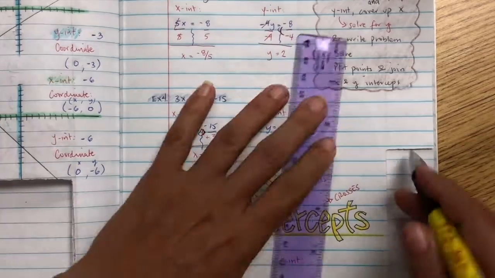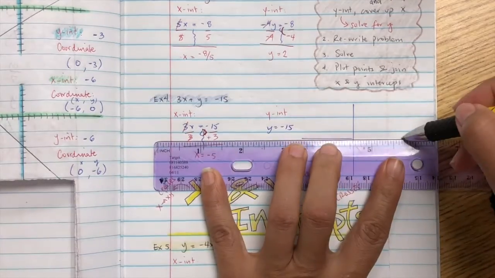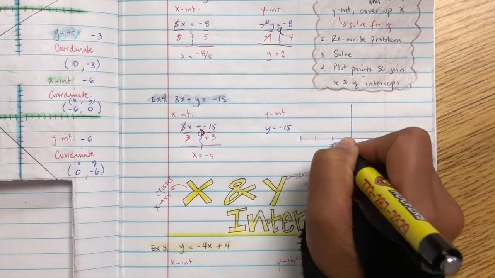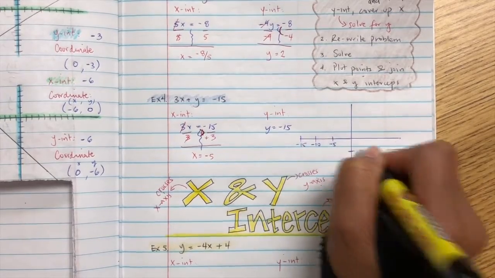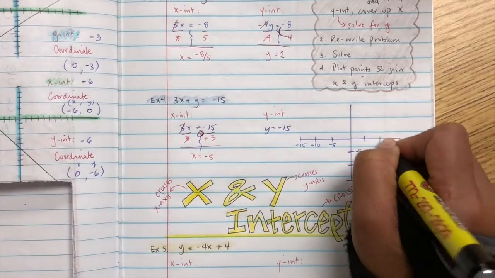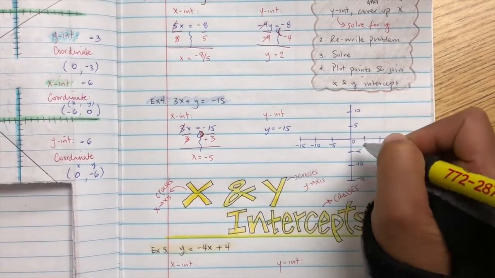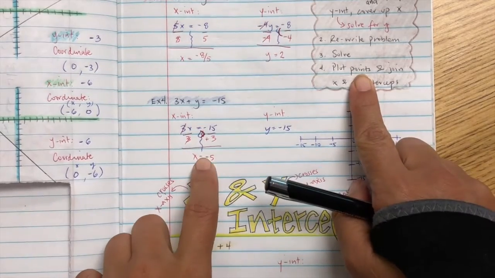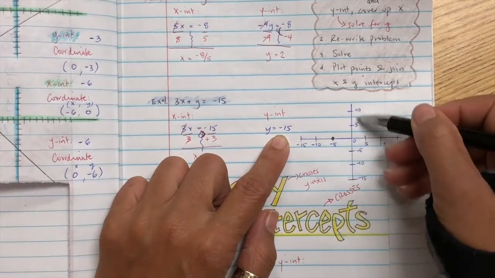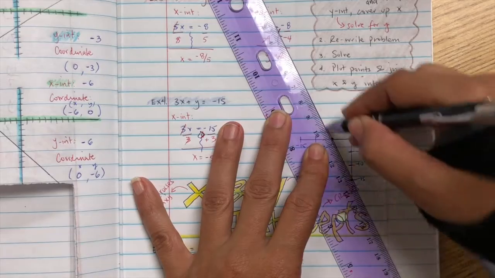So it says plot the points and join them. So let's plot it. X is going to go as far back as -5, and Y is going as far back as -15. So I'm just going to go in 5s just to make this simple. So -5, -10, -15, and 5, 10, 15. Let's plot that. So the x-intercept is where it crosses the x-axis, right? -5. The y-intercept is where it crosses the y-axis, -15. So you plot that, and you just join the two points and graph it.